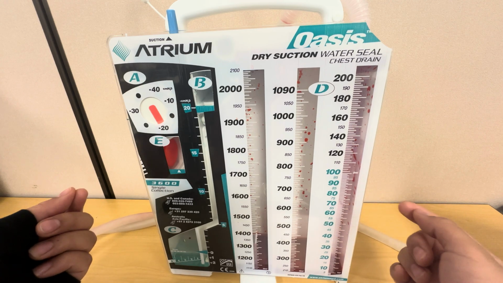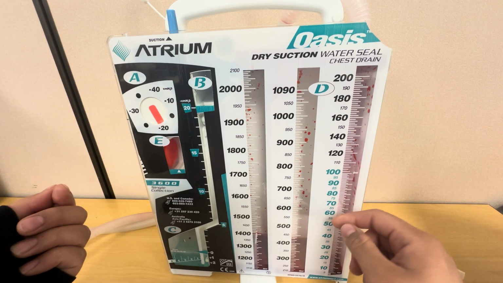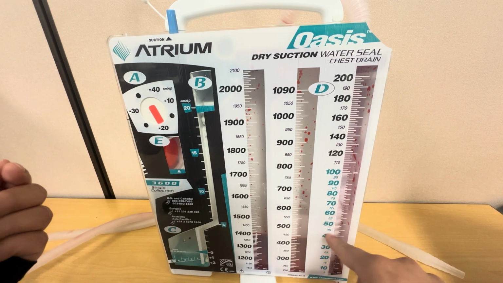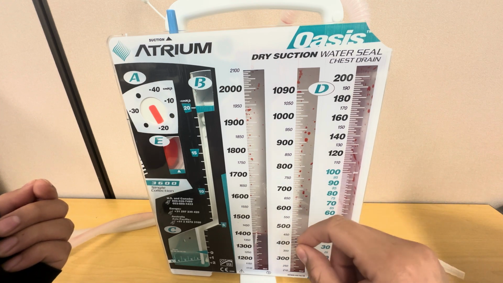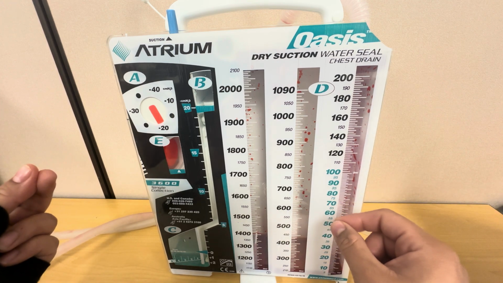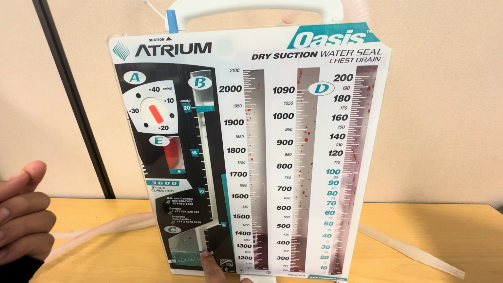So as a nurse, what we want to do is document the consistency, the color, and the amount. So we usually have this all marked up with different dates or times and initialed by the nurse that took the measurements. Here we have an air leak monitor.